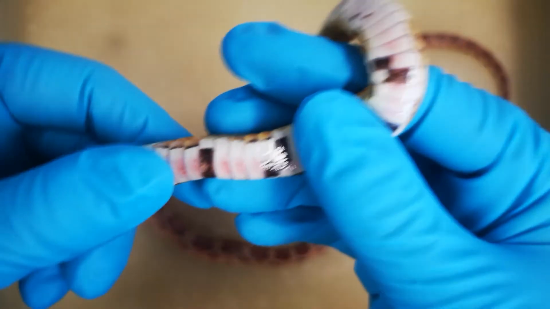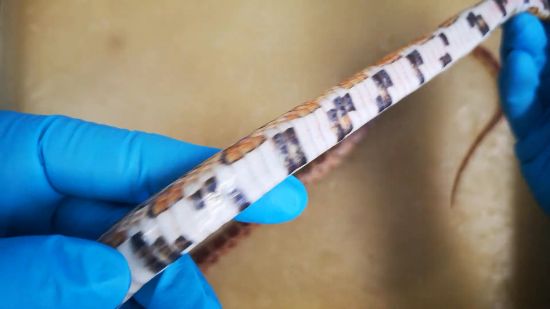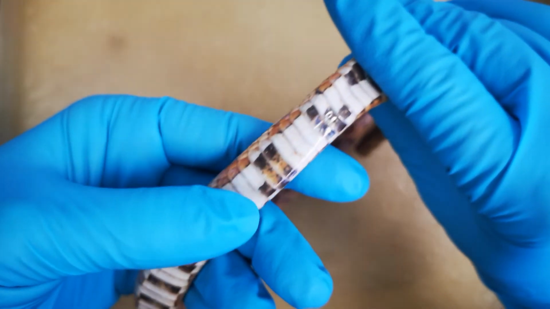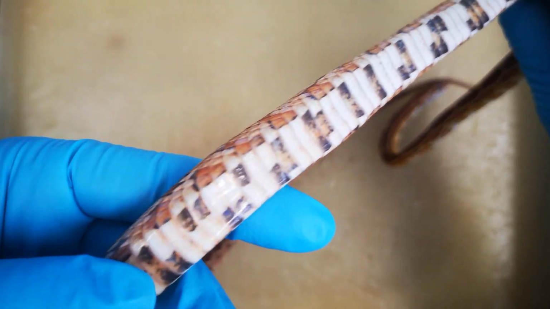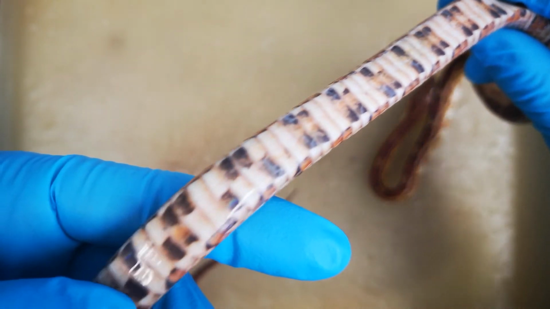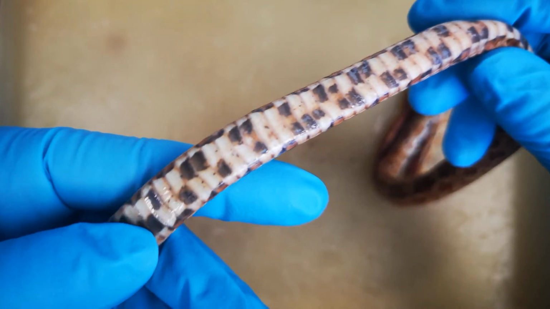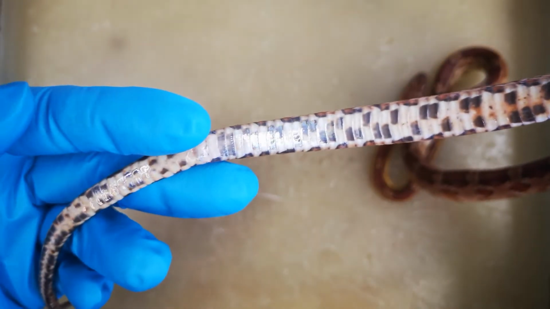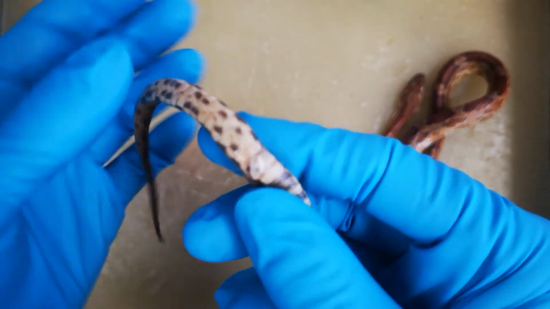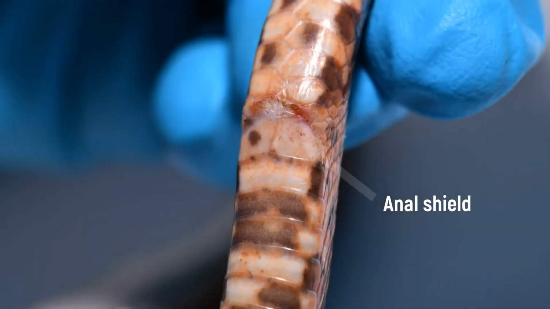Most snakes have a single broad row of ventral scales. In contrast, the underside of the tail has either divided or undivided scales. The cloaca can be identified by a larger flap-like scale. In some species, like Pantherophis guttatus, it is divided. This marks the end of the body and the start of the tail.